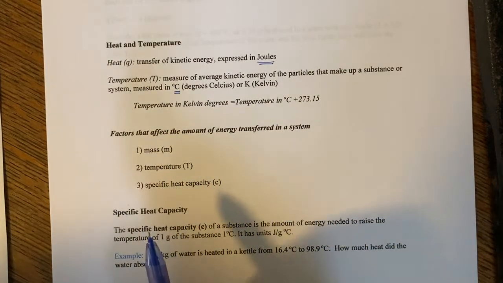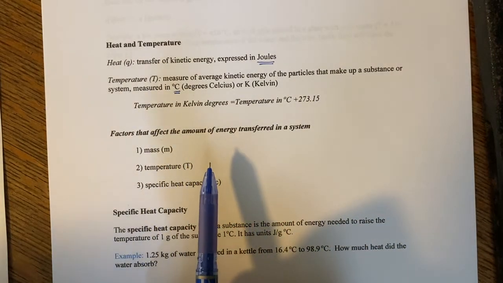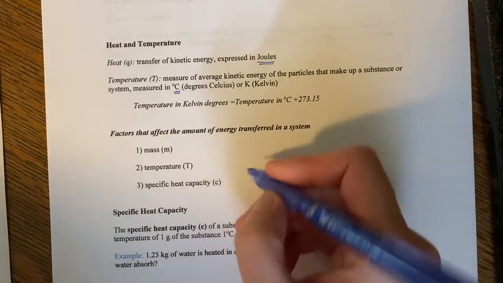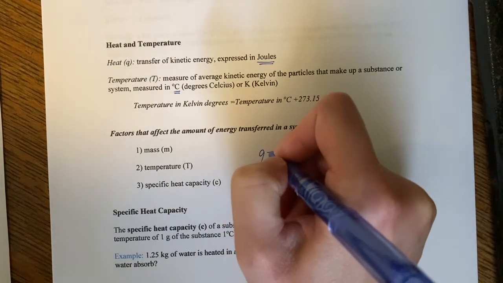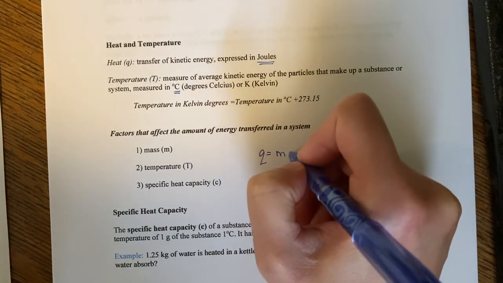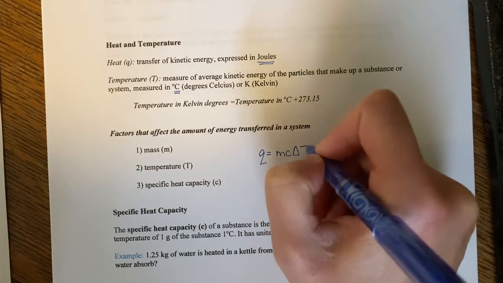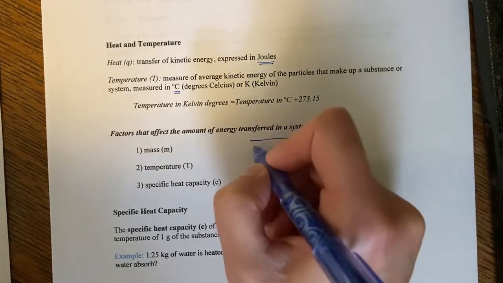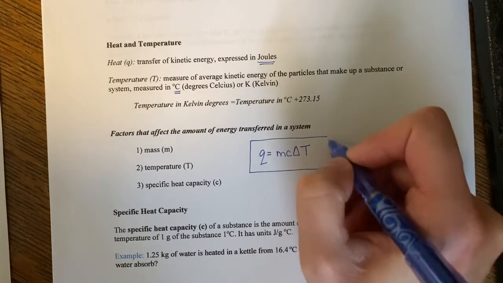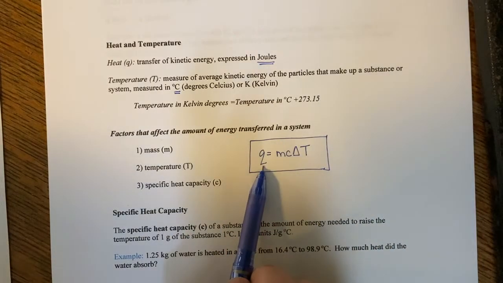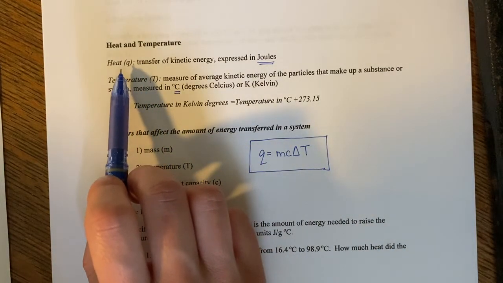So our equation when we calculate heat using calorimetry is Q equals mc delta T. Now we'll break this equation down. Q, which we said earlier here, is heat.